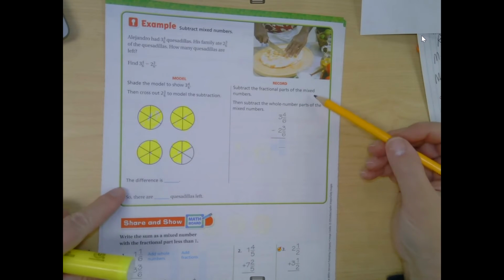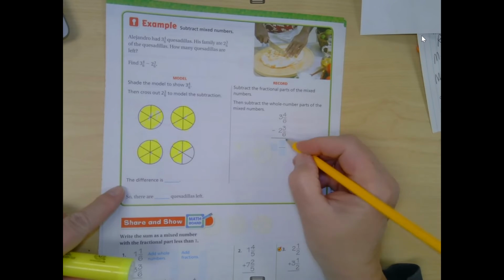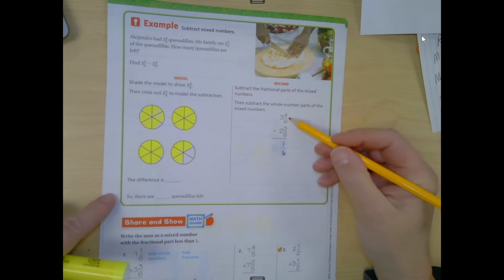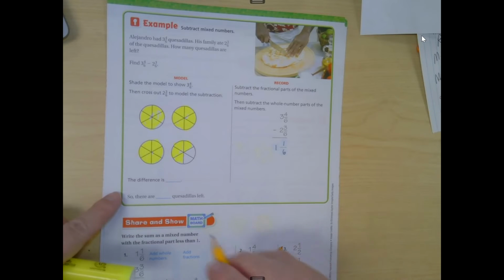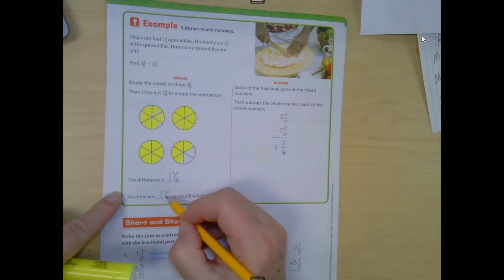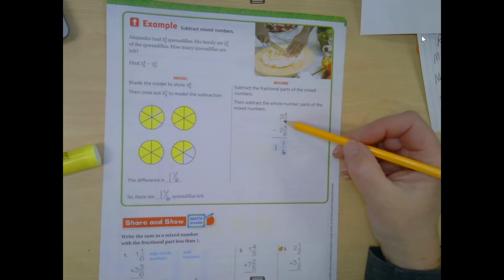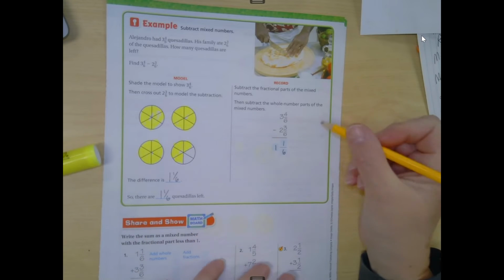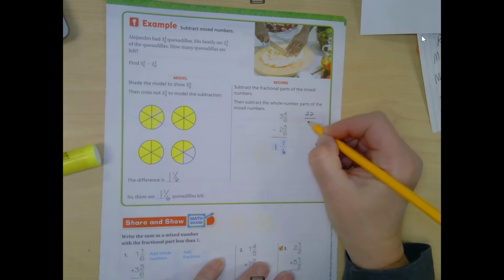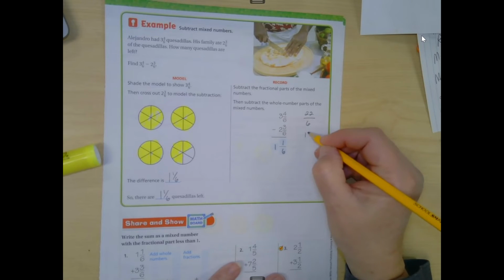Subtract the fractional parts of the mixed number. So we've got 4/6 minus 3/6 will equal 1/6. And then 3 minus 2 is 1. So the difference is 1 and 1/6. So there are 1 and 1/6 left. Now I'm going to do it my other way to do this. 3 times 6 is 18, plus 4, 19, 20, 21, 22, 22/6. All right, 2 times 6 is 12, plus 3 is 15/6.